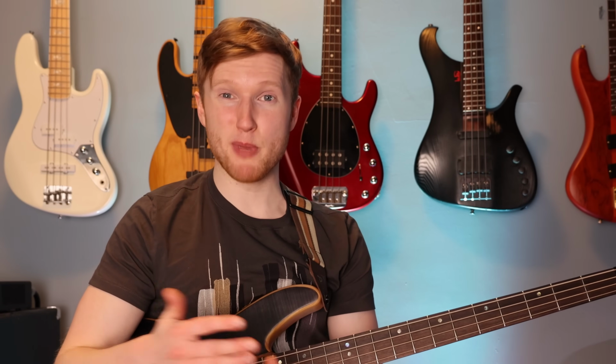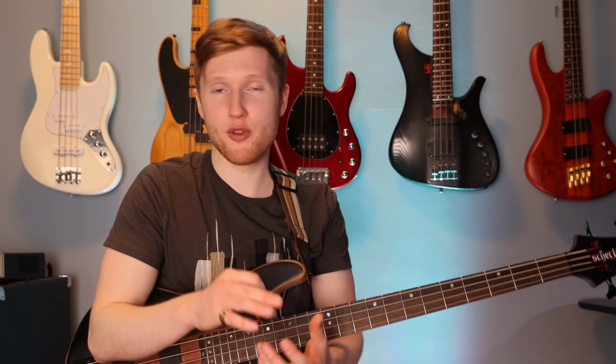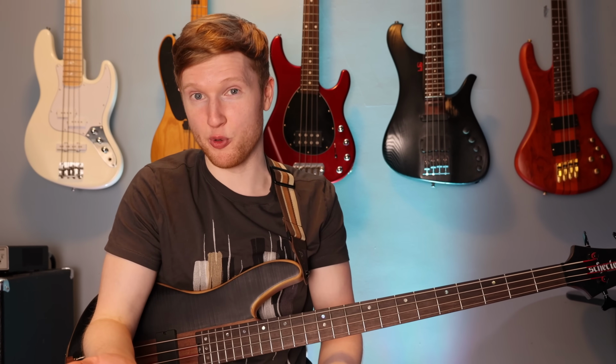Try to make your phrases musical by adding rests and using a little bit of repetition, but above all at this stage, just try and make sure that you're having fun and experimenting while using the chord tones as your safe notes.